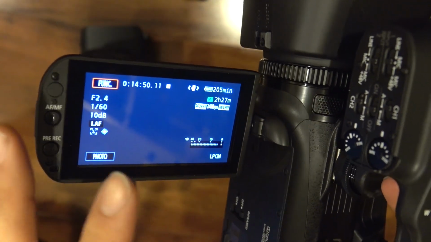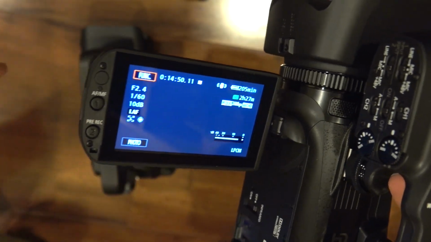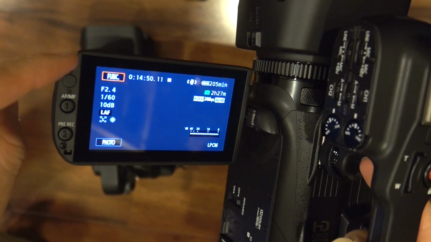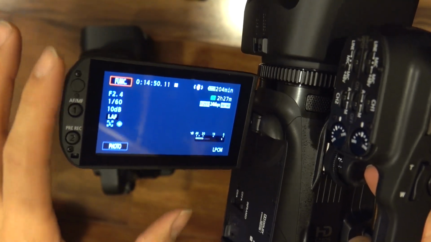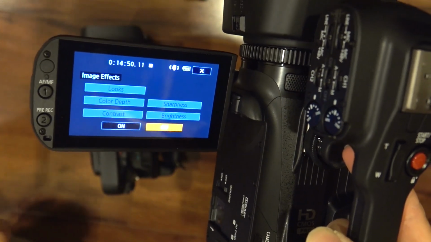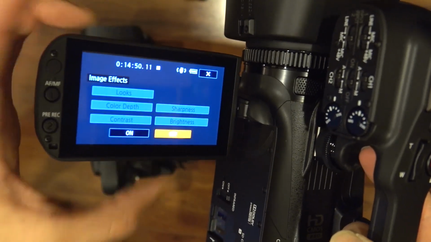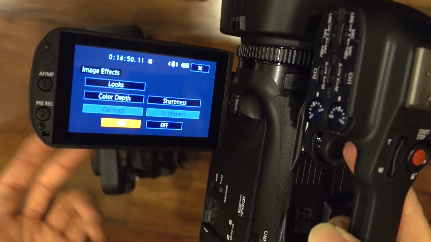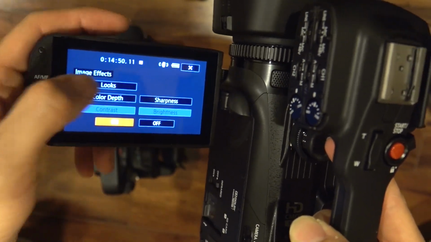You could adjust some color, sharpness, and contrast in the old model, but that's all you could do. There are no picture profiles. So I go to Function, scroll all the way down to Image Effects. In Image Effects, which is an odd place to put this feature, you hit On, you turn the Image Effects on, and then you can go into Looks.